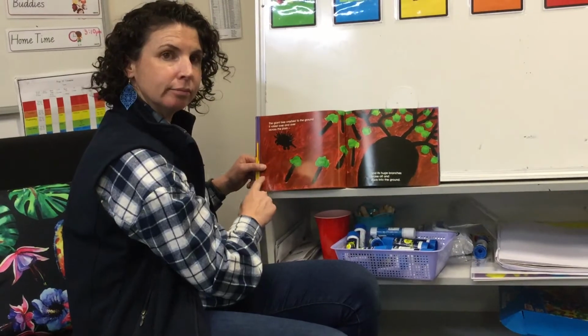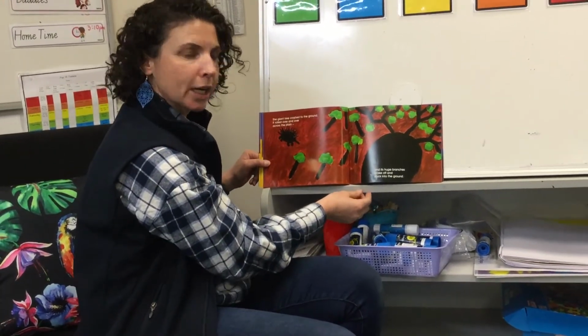What do you think it was making? Looks like lots of little trees.